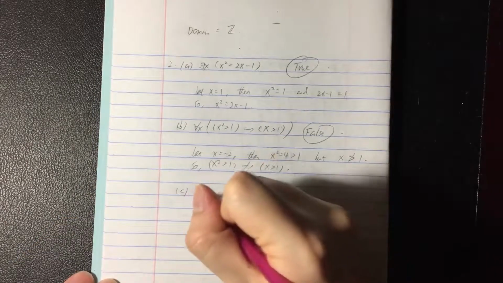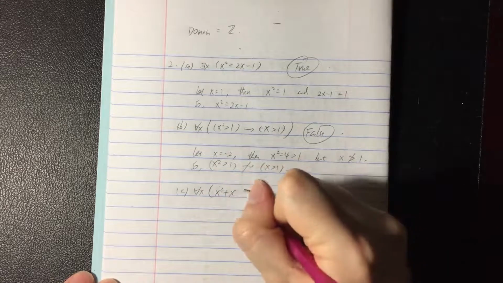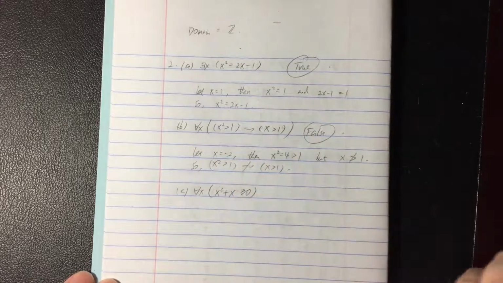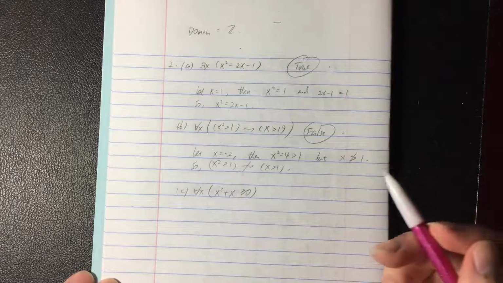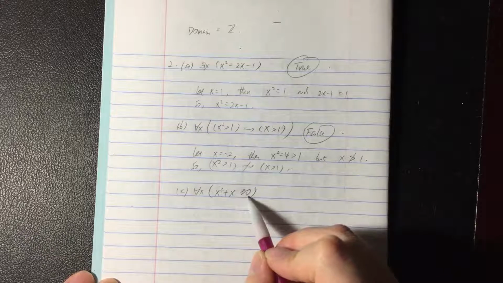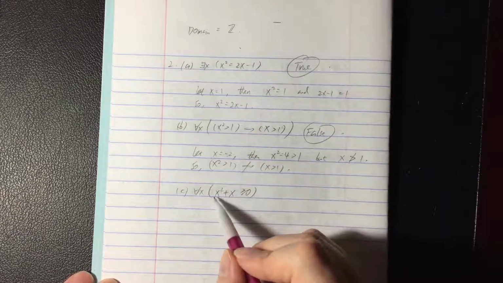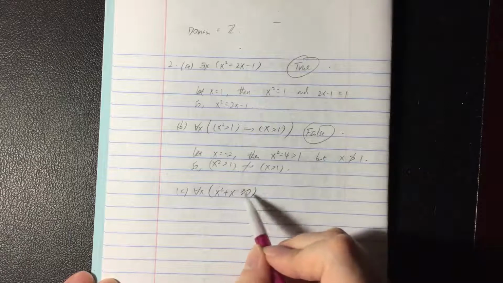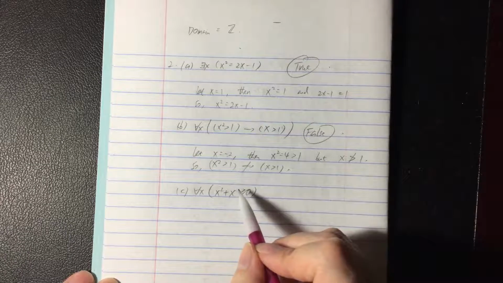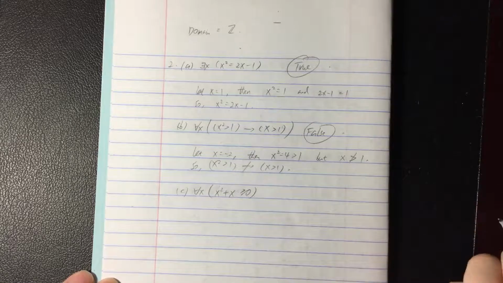Part C, for all x, x squared plus x is greater than or equal to 0. Is this statement true? If x squared plus x is greater than or equal to 0 for all x, then the statement will be true. But if x squared plus x is not greater than or equal to 0 for one of the x, the statement will be false. Let's try some x.